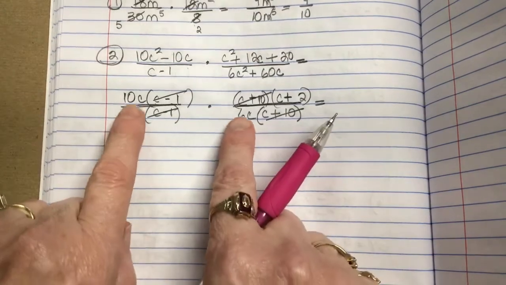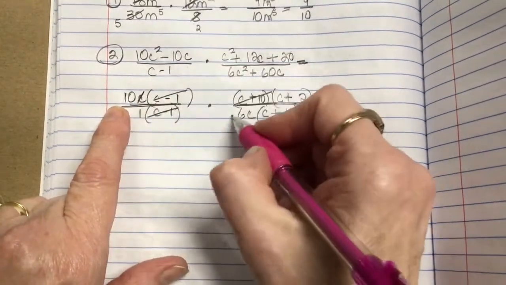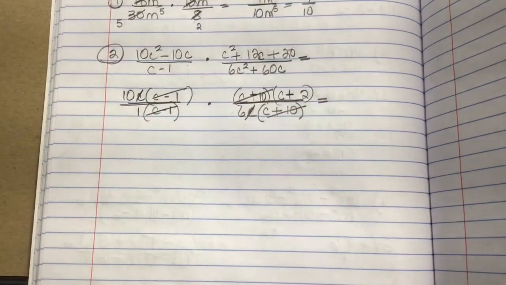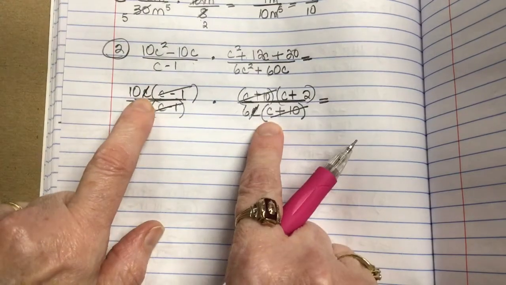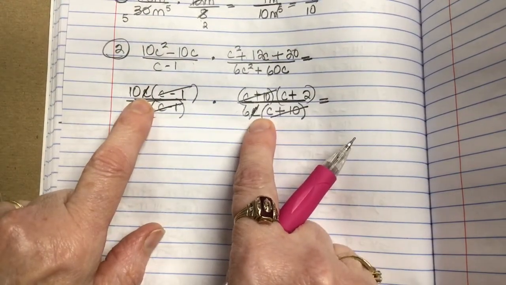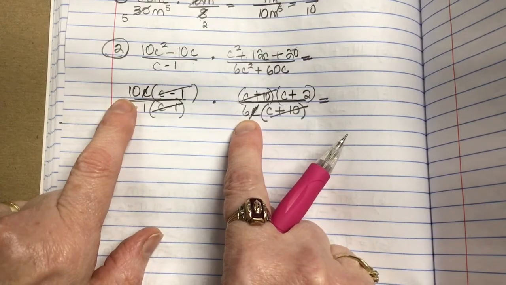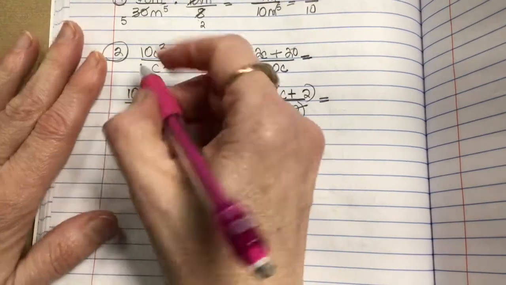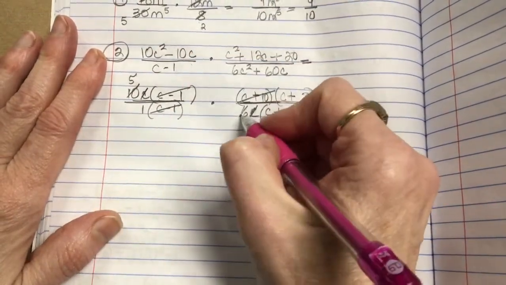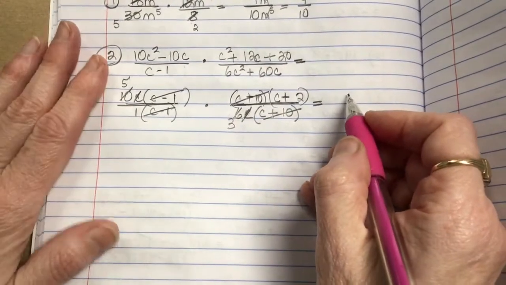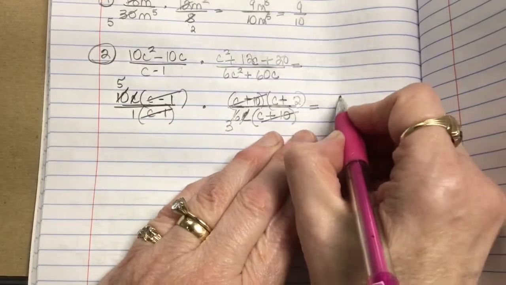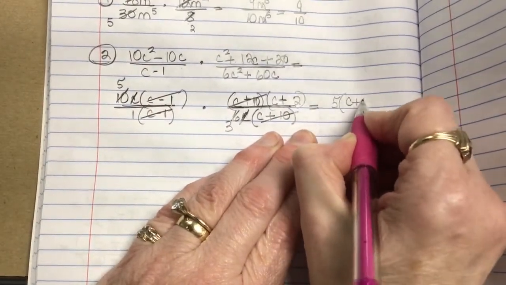See, and this is the part you have to be careful on. Look, there's a C and there's a C. So this is a case where I did go ahead and mark my variable out. See, I can mark the C's out. Now, what about 10 and 6? Won't they reduce? Yeah, 2 goes 5 times and 2 goes 3 times. Now, when you clean all that up, I believe you're left with a 5 and a C plus 2 on top.